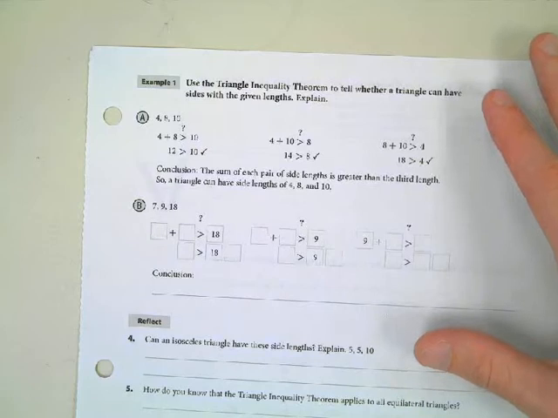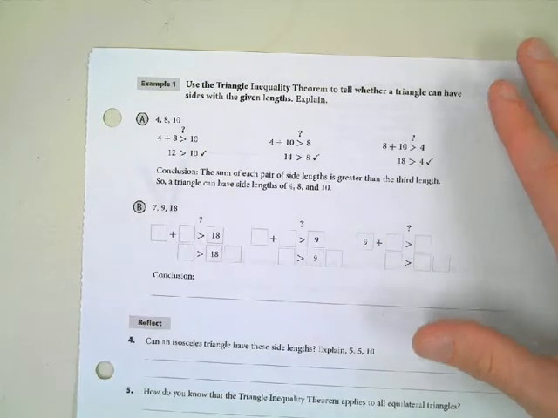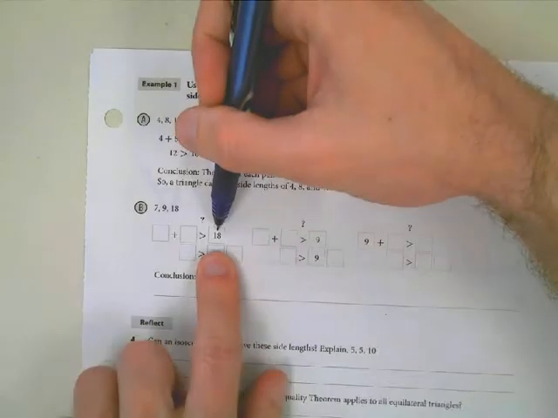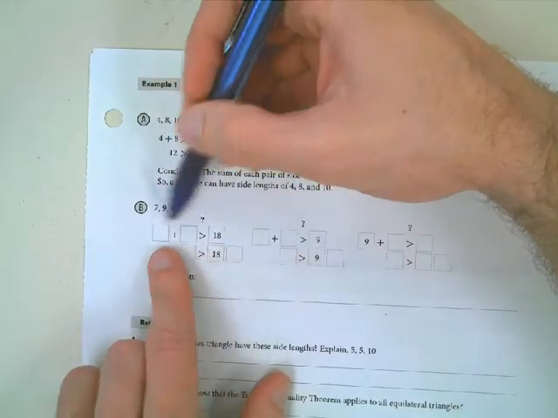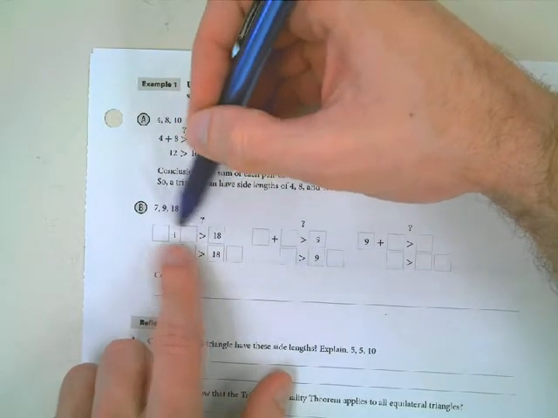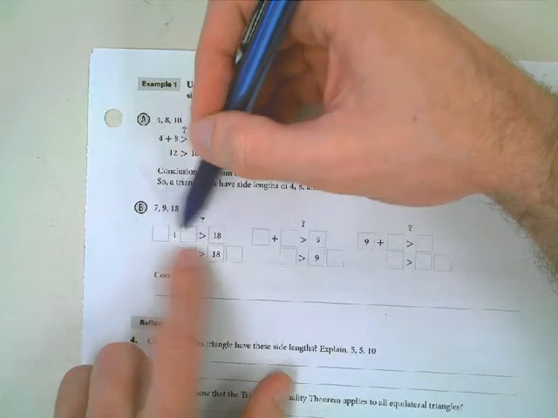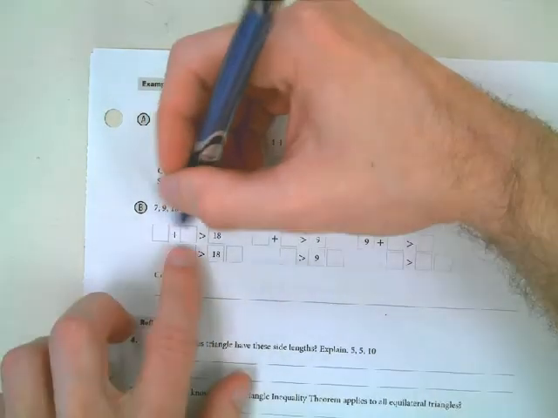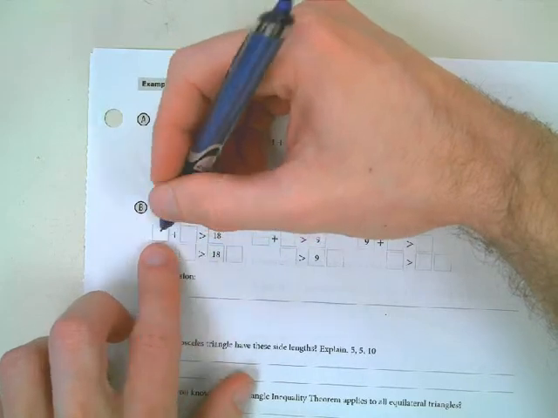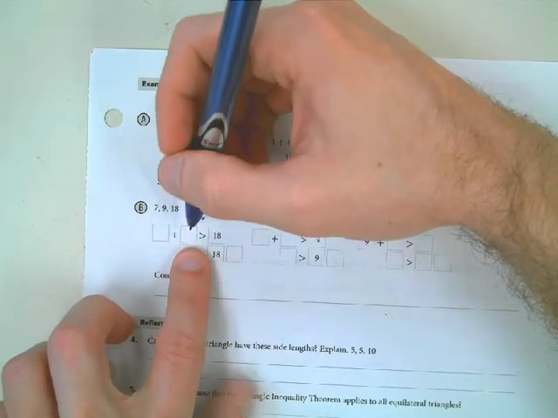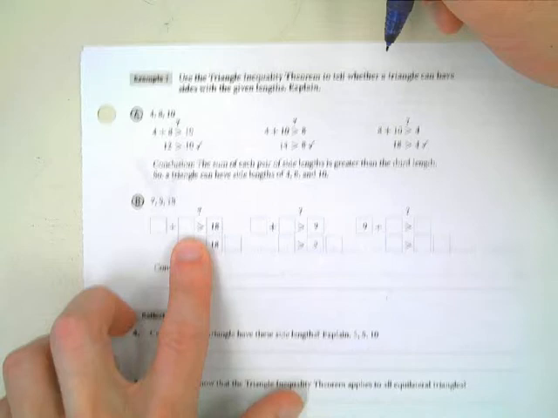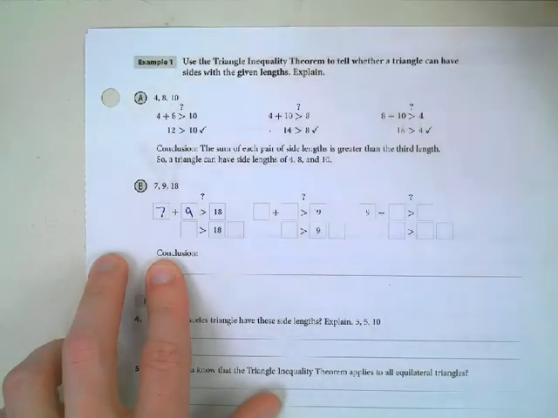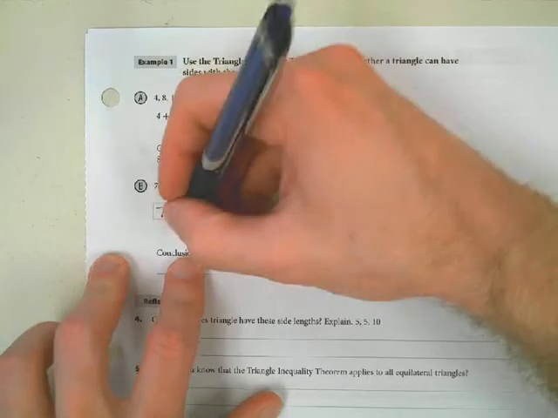Now we look at 7, 9, and 18. Here the 18 is in this box, so what two sides must go in these two boxes? Anybody? Am I blocking it too much there? 7 and 9, right? So 7 plus 9 gives us 16.